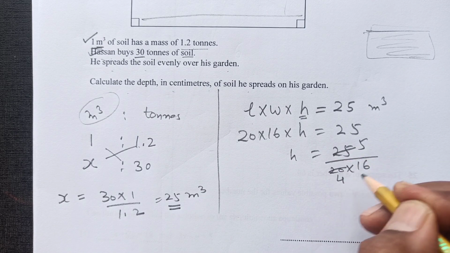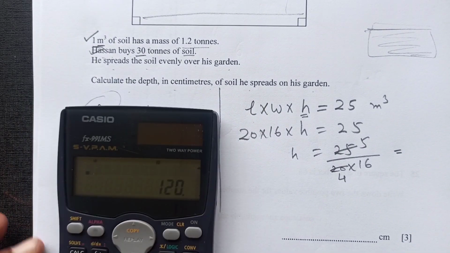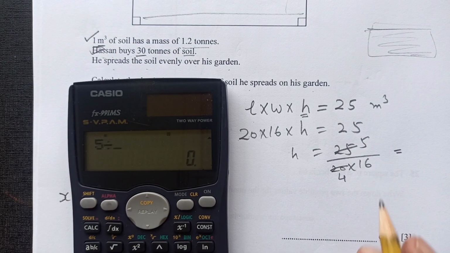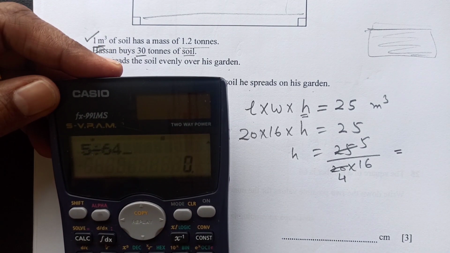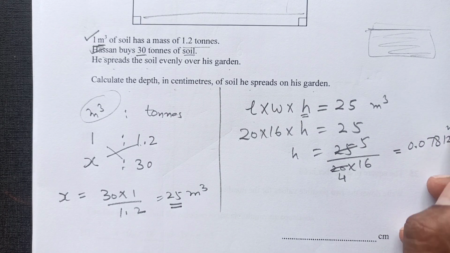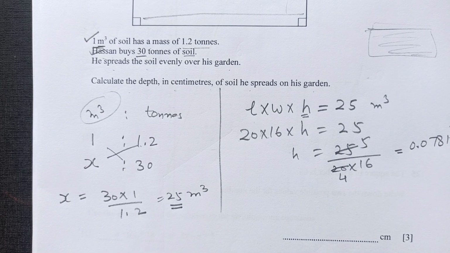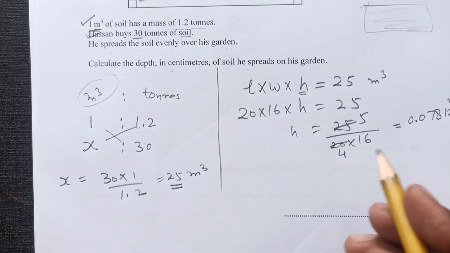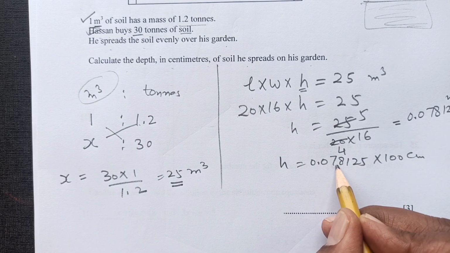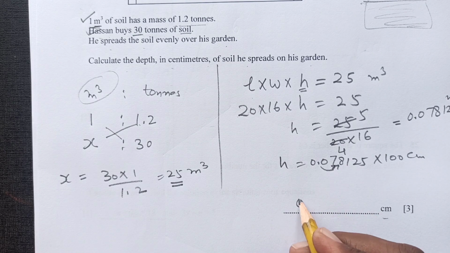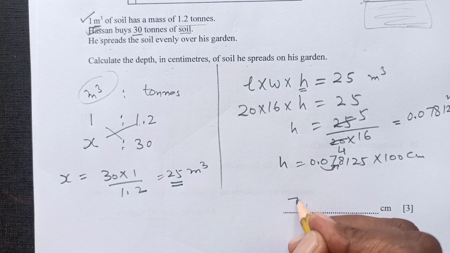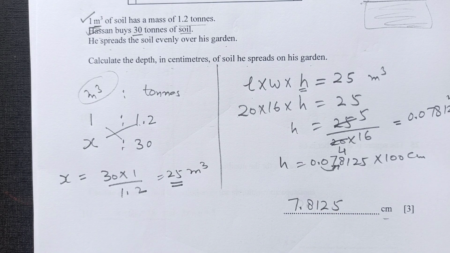So 5 times 5, 5 times 4. Let me calculate this one. It is 5 divided by 16 times 4, 64 divided by 64. So this is 0.078125 meters, right? This will be in meters, but our answer is supposed to be in centimeters. So times 100. So H is 0.078125 times 100 centimeters. The decimal will move, so it becomes 7.8125 centimeters, right?